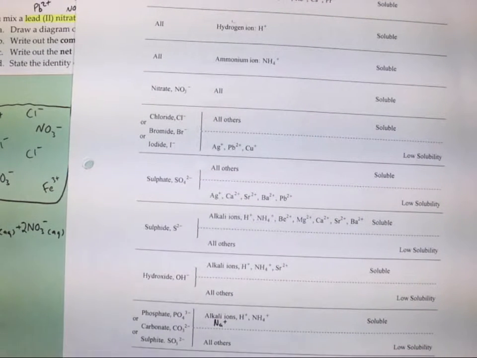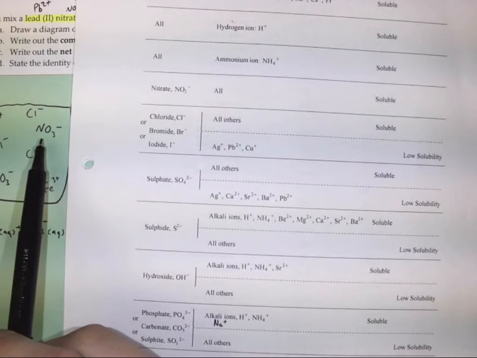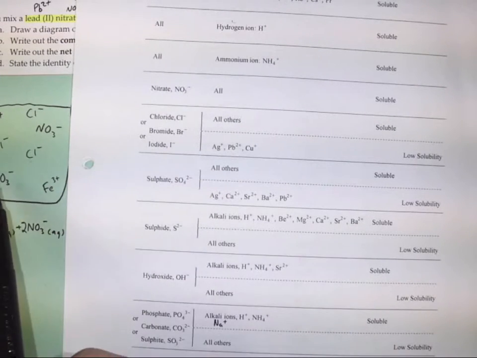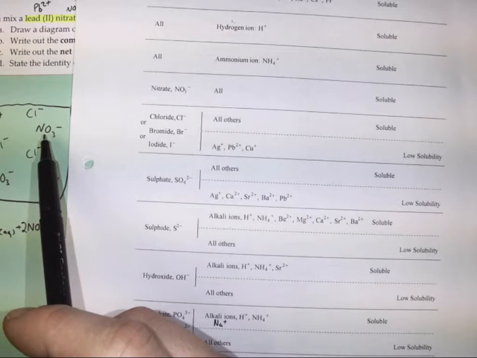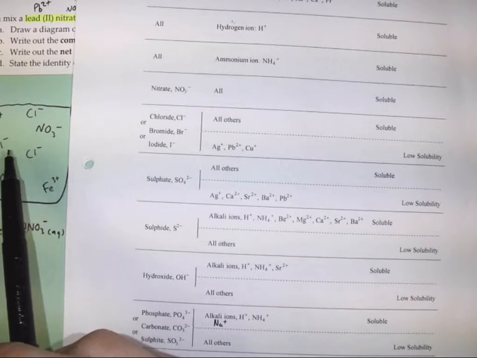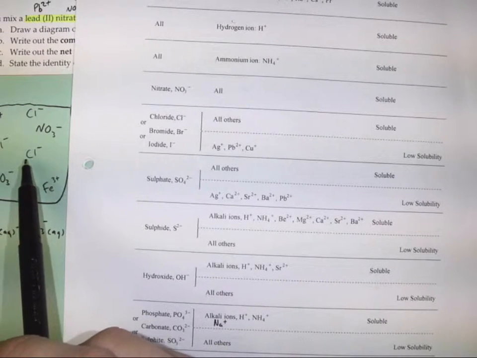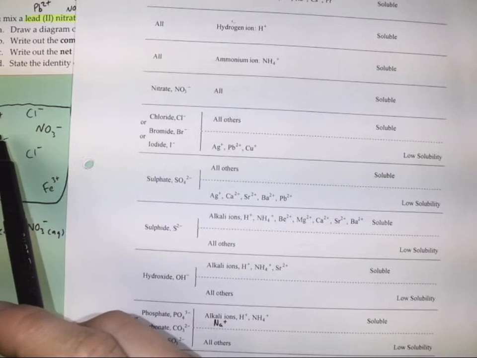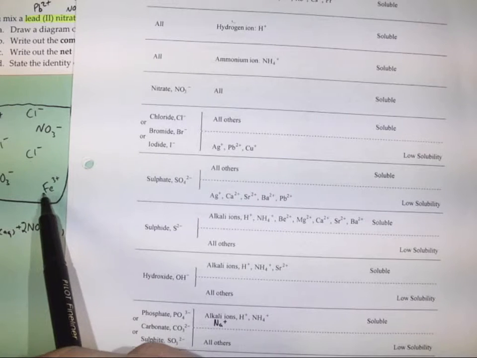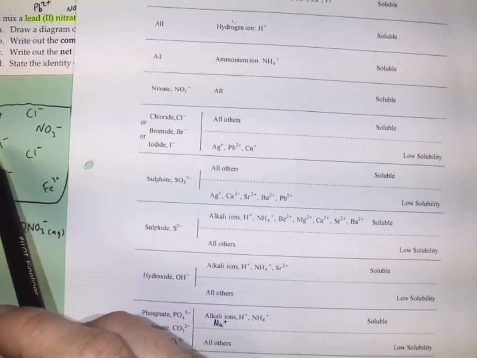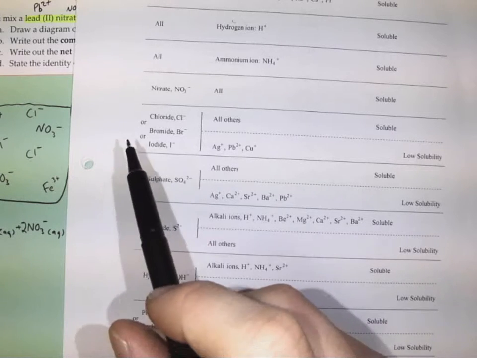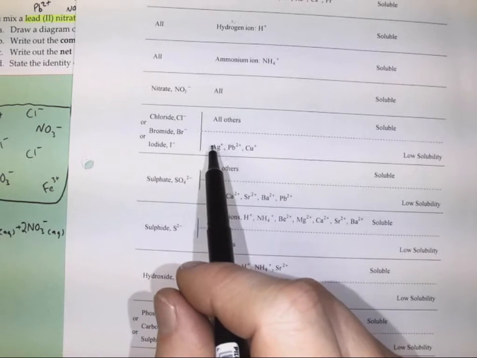And I don't know, maybe, so I know nitrate, I've seen it before. I know nitrate is always soluble. So nitrate is a red herring. So I'm going to stick to chloride. I'm going to try and find out if chloride will bind either with lead or with iron to form a low solubility compound. So chloride, I would look here and say, oh, lead 2.